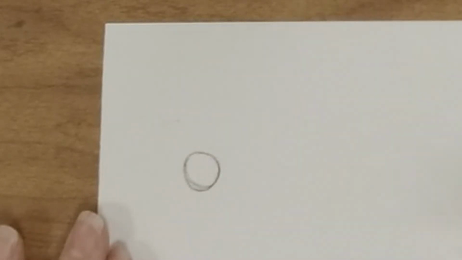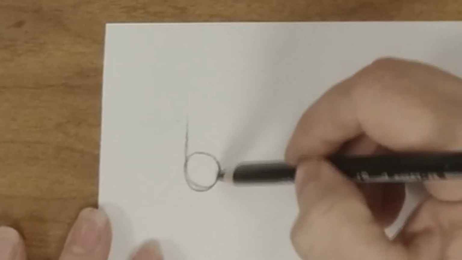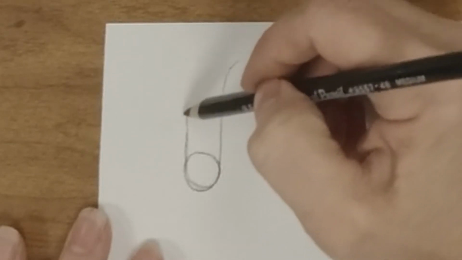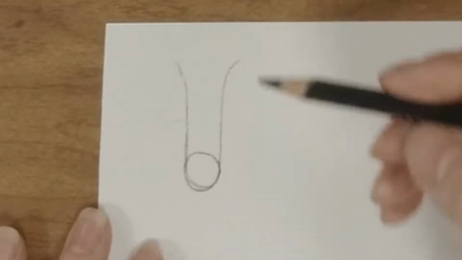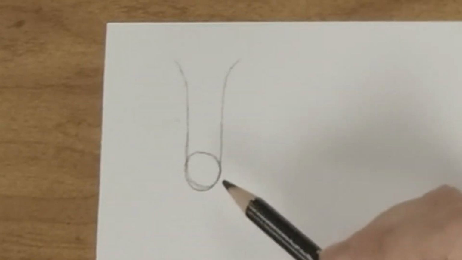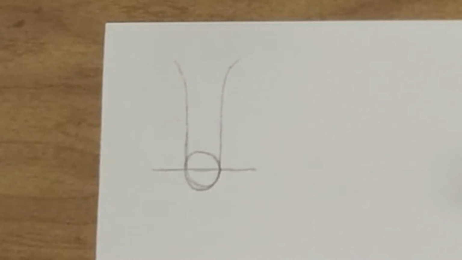I'm just going to start with this slight little circle. That is the end of the nose, the little bulbous area at the end. I'm going to come up with a straight line on either side, remembering to draw very lightly because some of this will get erased or shaded out. That's going to be coming up the bridge of the nose, and then you're going to draw a line right through the middle of that little circle that you just drew.